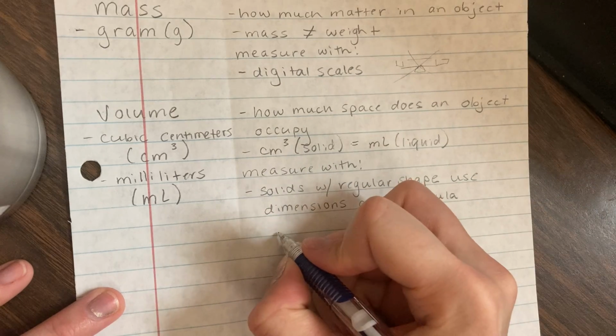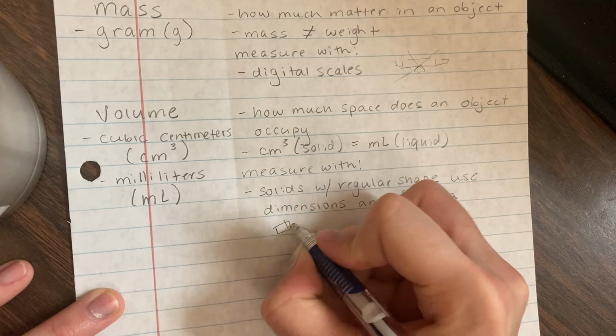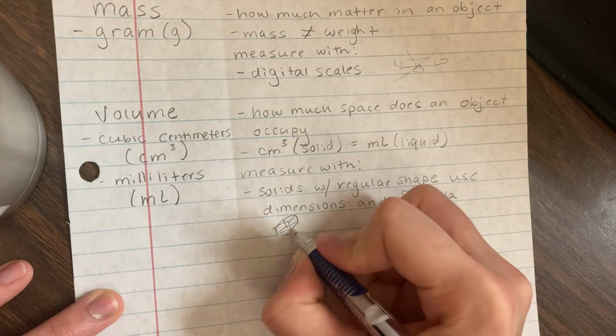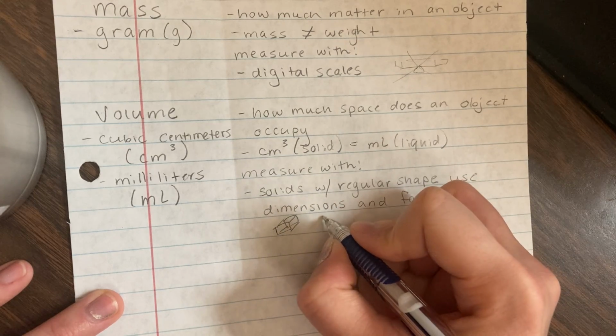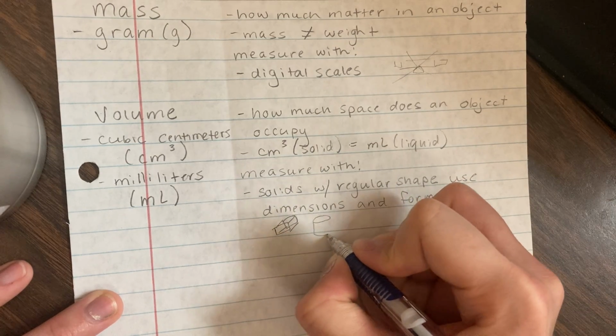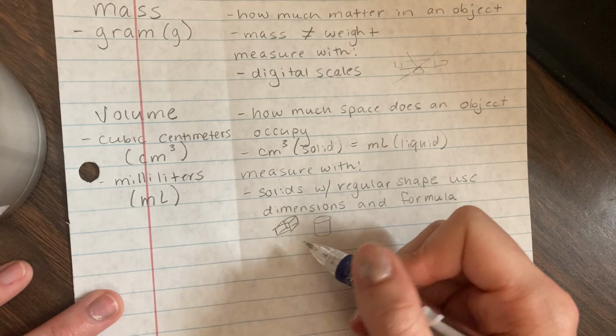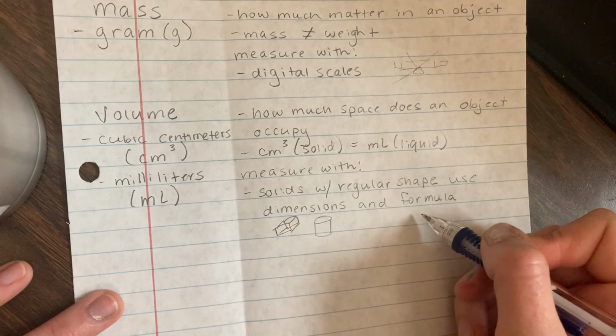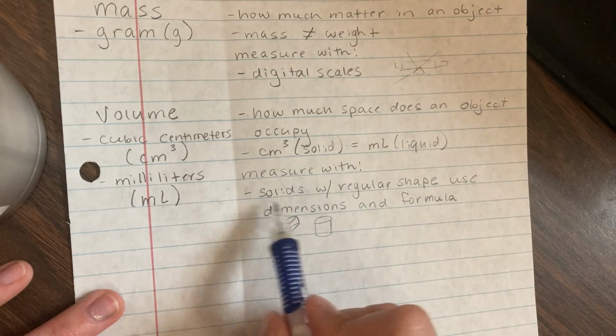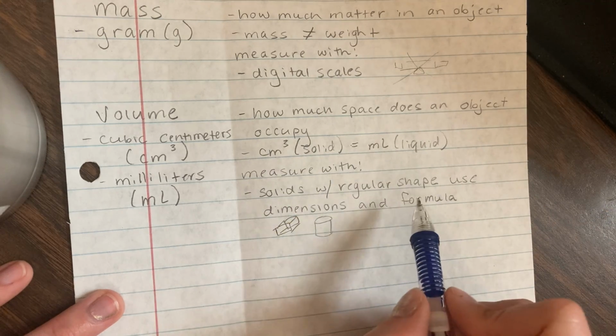So again, I'm just going to draw a couple little sketches here. So this would be like regularly shaped cubes or cylinders. Anything that you can measure the dimensions of using a ruler and then plug those dimensions into a formula. That's how you'll measure volume for regularly shaped objects.